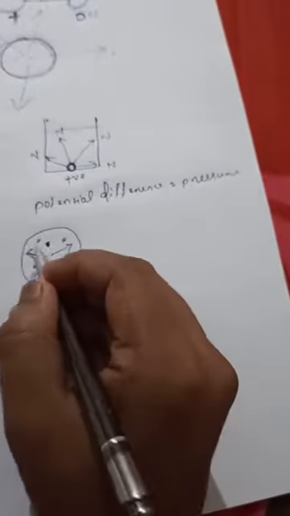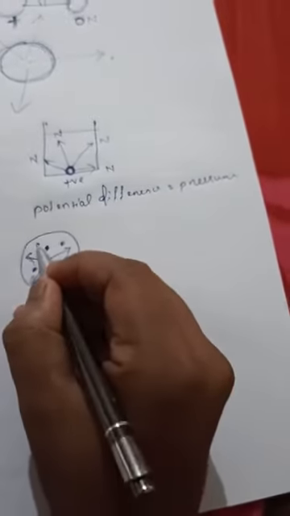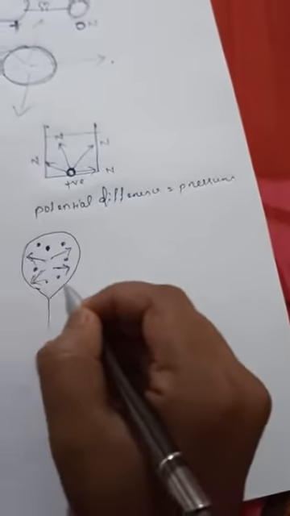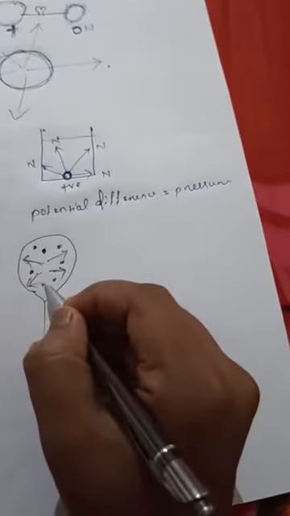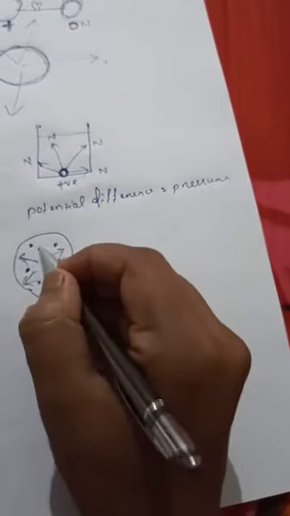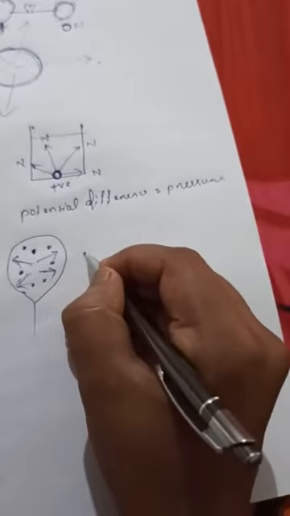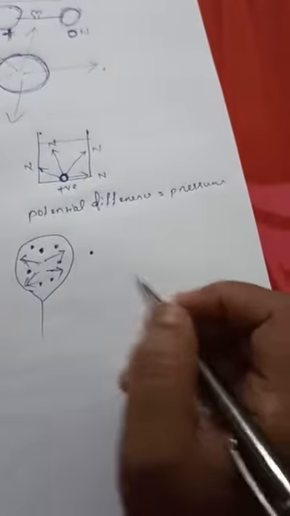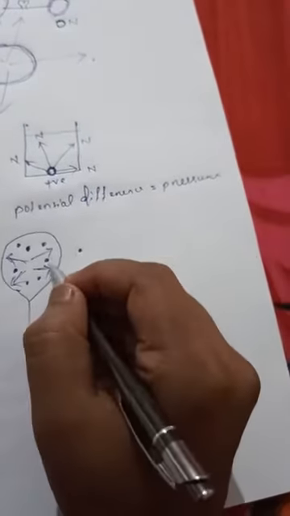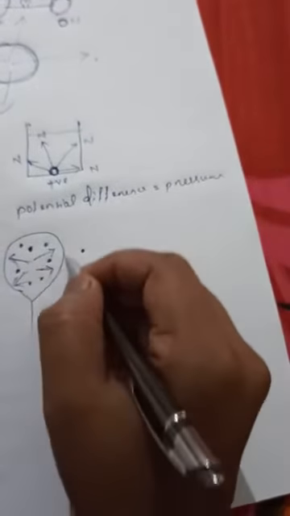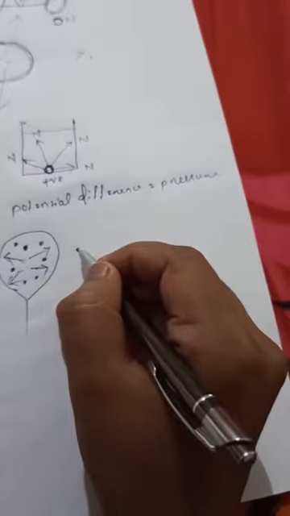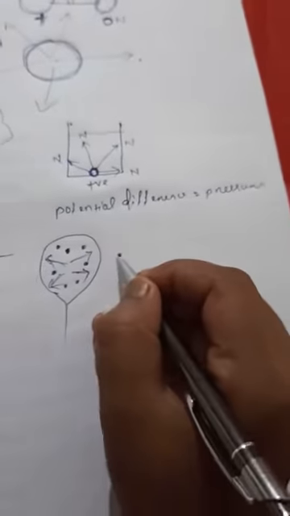We have to know what pressure and pressure difference are. Pressure is inside this section, where the same amount of pressure is applied on all the air particles. But if you consider this air particle, we will say there is a difference of pressure. Here is a large amount of pressure, here is a comparatively less amount of pressure.